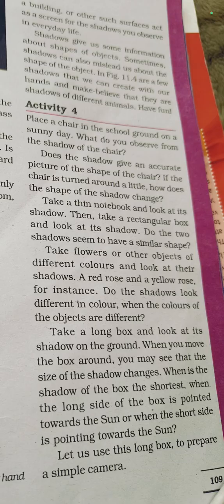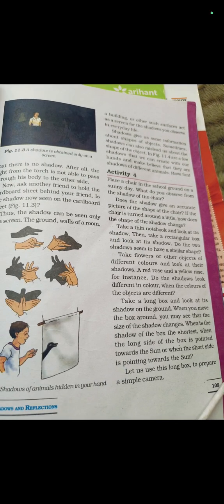The red rose and the yellow rose, for instance. Do the shadows look different in color? Take a long box and look at its shadow on the ground. When you move the box around, you may see that the size of the shadow changes. When is the shadow of the box the shortest? When the long side of the box is pointed towards the sun, or when the short side is pointing towards the sun? Let us use the long box to prepare a simple camera.